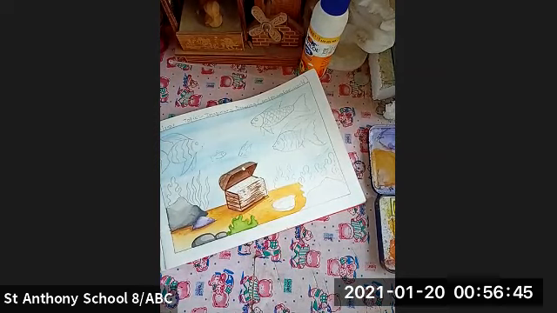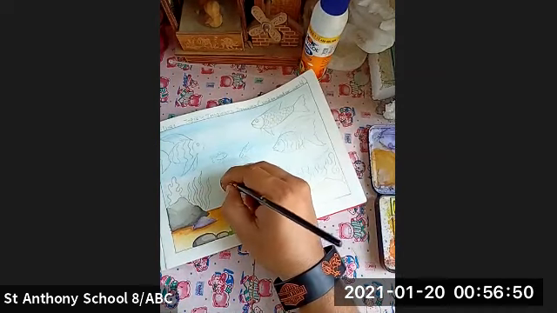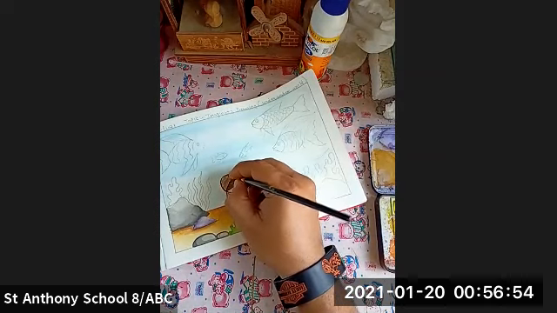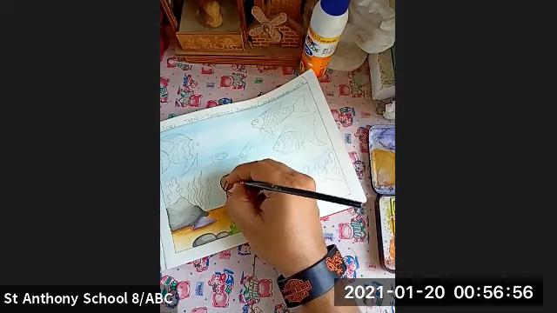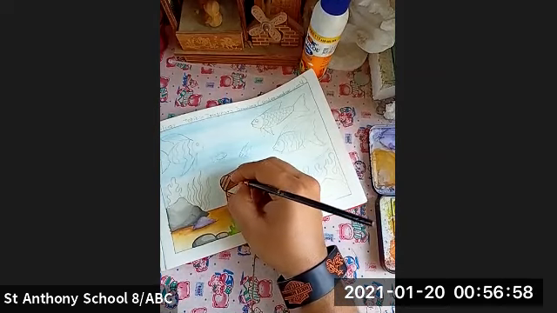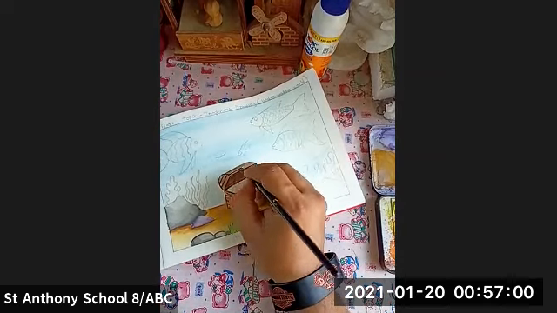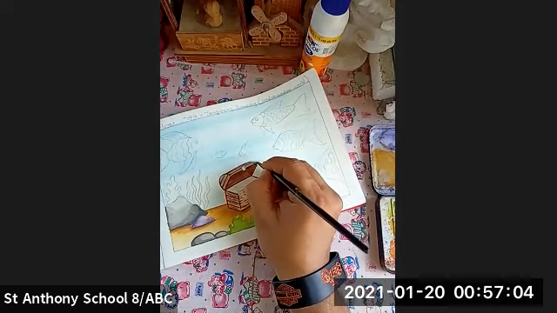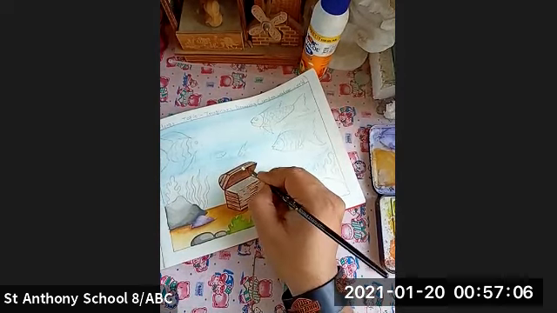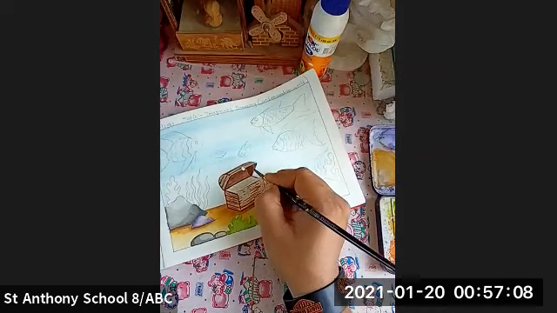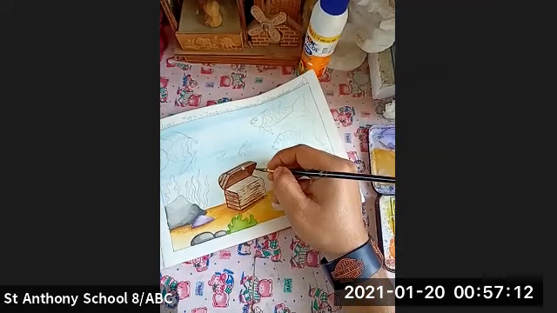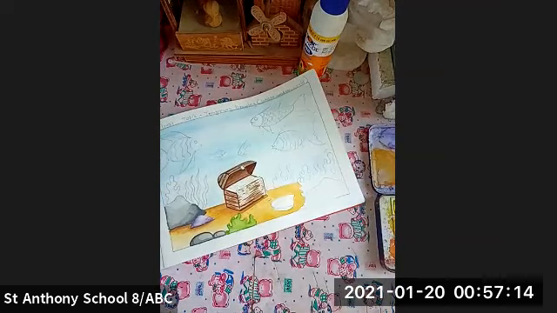Okay, how much detail can you add? You can add as much detail as you want, and the more you add, the more attractive it is going to look. Yes, in this way I'm adding the textures. Just look at this. Yes, so it should look old. Okay, it should look old. That's the reason I'm adding this kind of colors. Okay, just look at this.